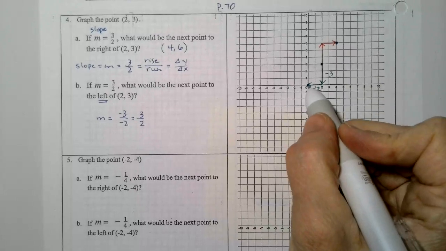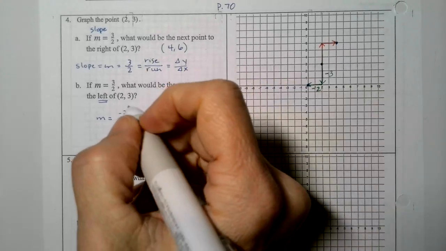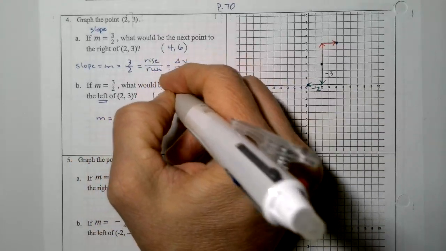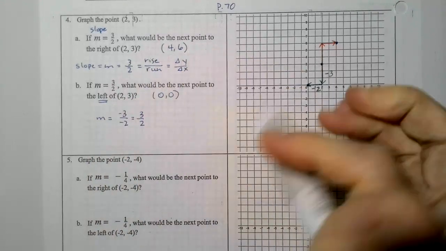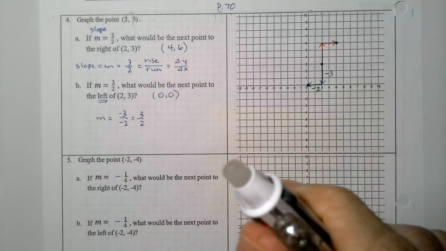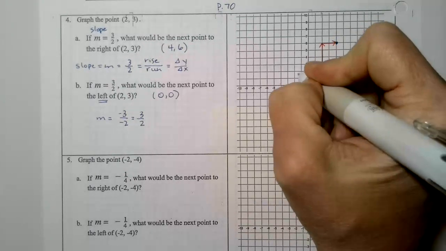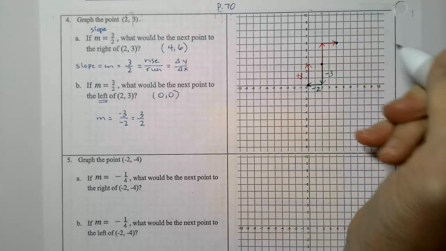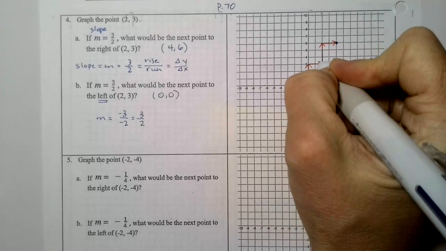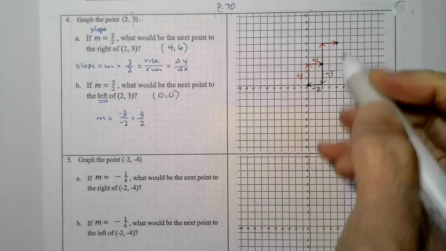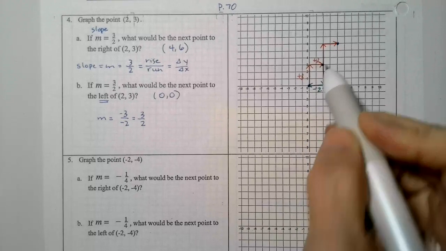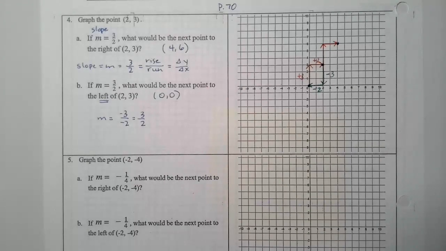And if we start from this point, so this point right here came out to be 0, 0. And if we go from 0, 0 and go in that other direction, this way, going up would be +3, and to the right would be +2. So you still get to that same point. The direction changes depending on whether you're going up or down, left or right.